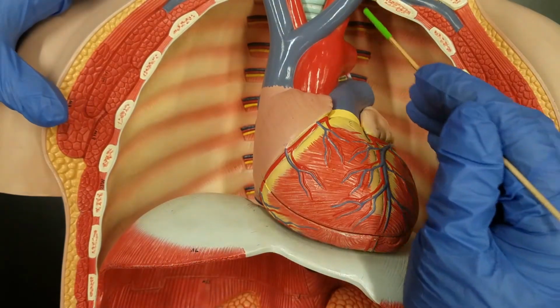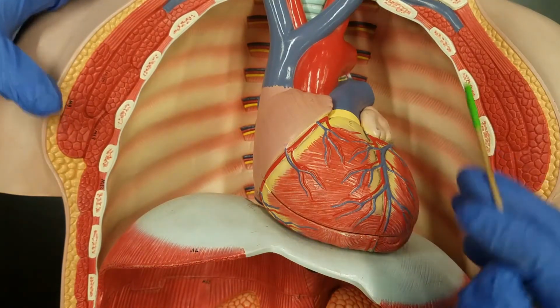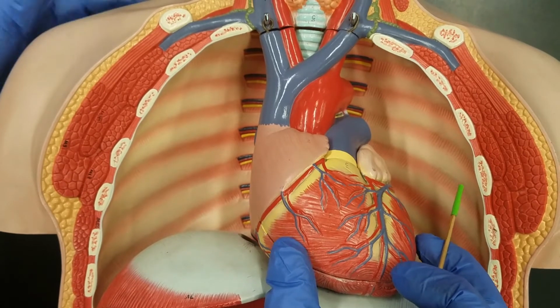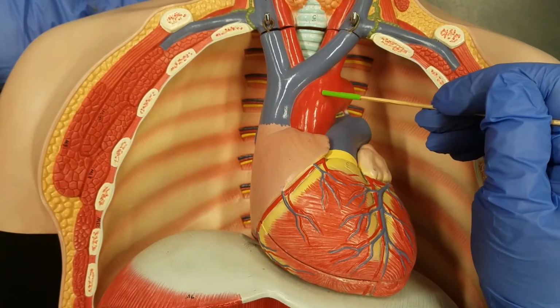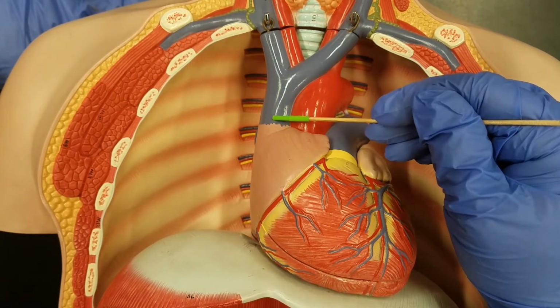Sitting in the center portion of our thoracic cavity, we have a space called the mediastinum. This is where our heart is going to be located, and we can see coming out of the superior aspect of the heart, we have our ascending aorta, and going into the heart, we have our superior vena cava.